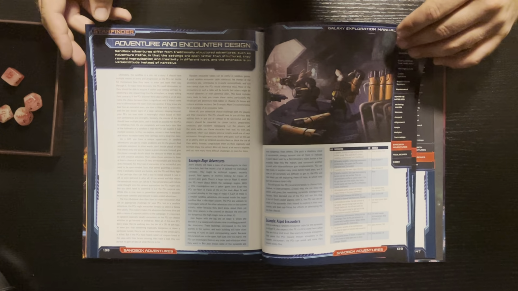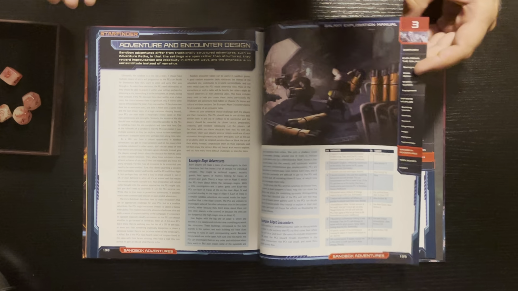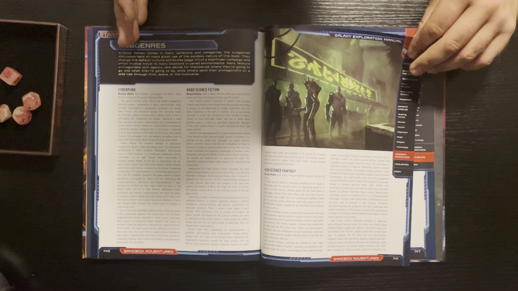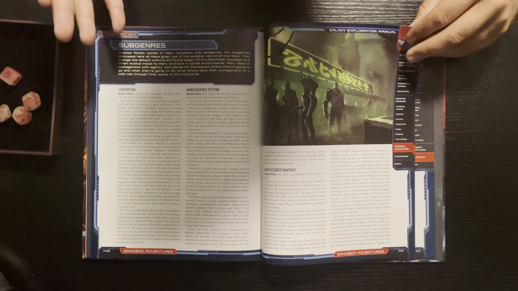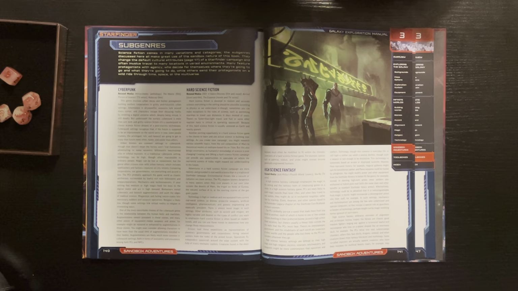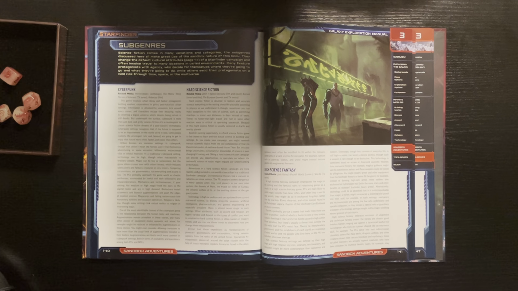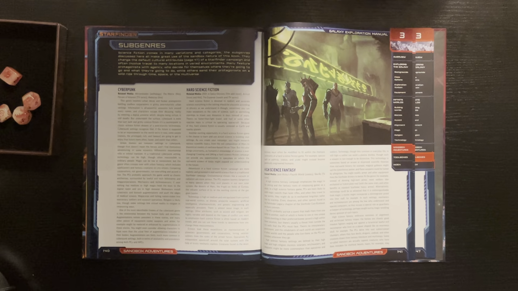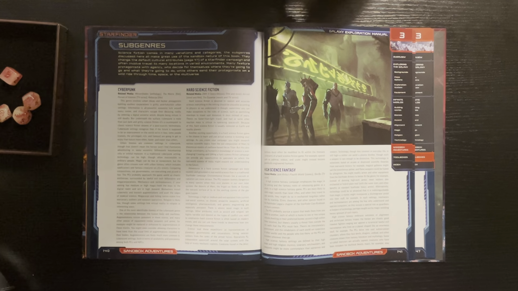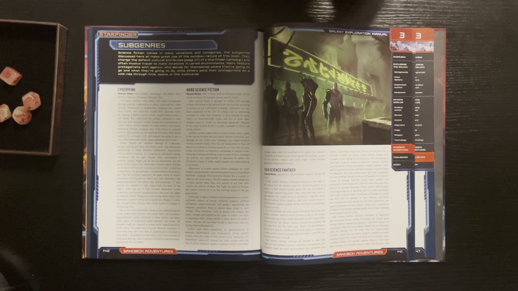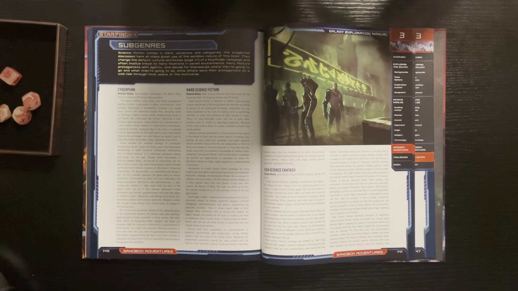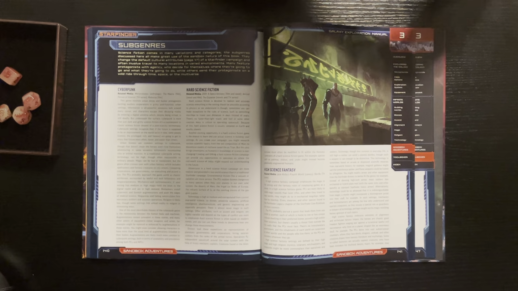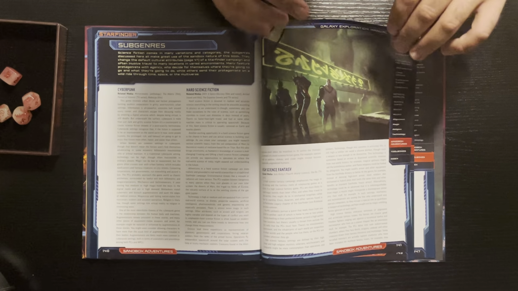Now, another thing too, they have subgenres. So if you're coming up with an idea of what kind of adventure you want to run, they will give you ideas of what movies, comics, and I believe books and TV series, to give you an idea of where you could get some more inspiration.